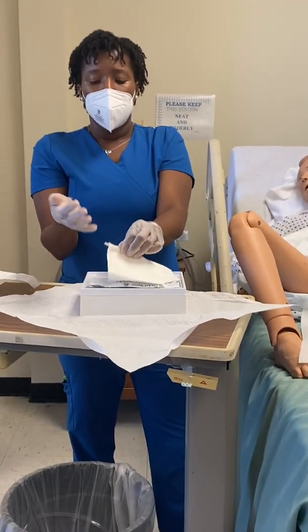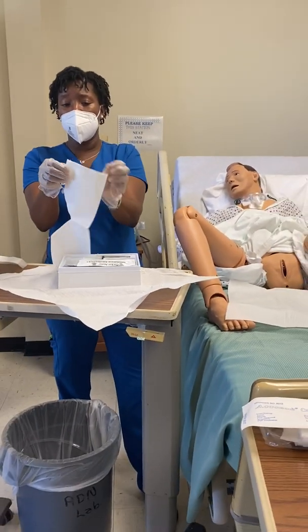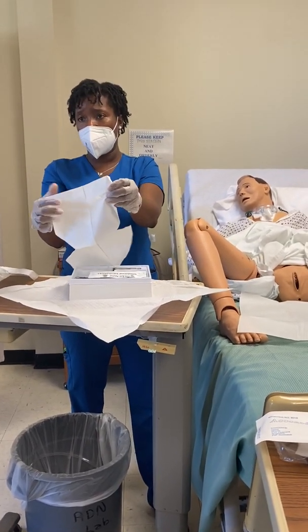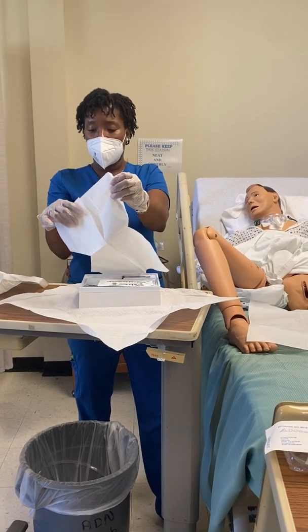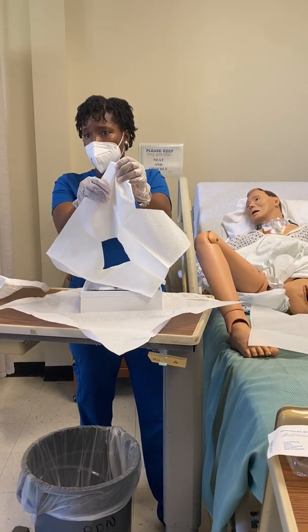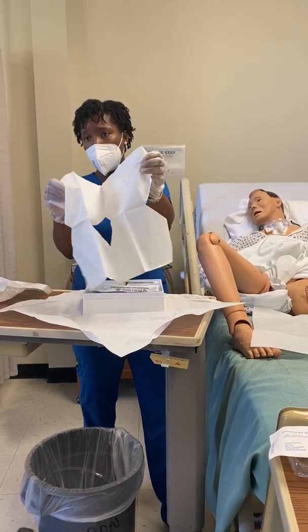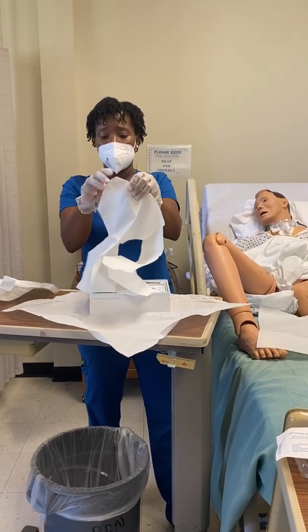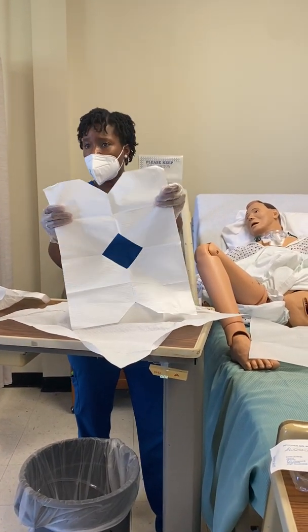Now, some people choose to do these, you guys, before they put their gloves on. Whatever works for you works for me. But I don't want to be fooling with my sterile field when I don't have gloves on. Because that increases my risk of contamination. Now I can touch it anywhere.